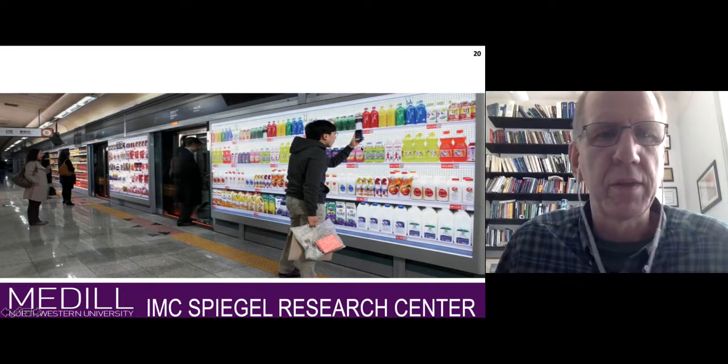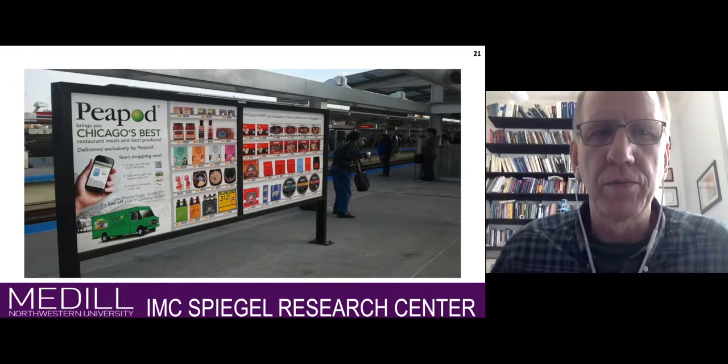This is a very famous picture that's probably about 10 years old now. This happens to be in Korea, and it's in a subway station where this person is doing his shopping with his mobile phone. So the Tesco supermarket chain bought all of this billboard space between the doors in the subway, and while this guy's waiting for his subway, he can scan some QR codes, hit send, and a couple days later it'll appear on his doorstep. This is the local version of this. There was a grocery retailer here at the time called Peapod, and this happens to be at the Belmont L stop, where they tried to do the same thing.